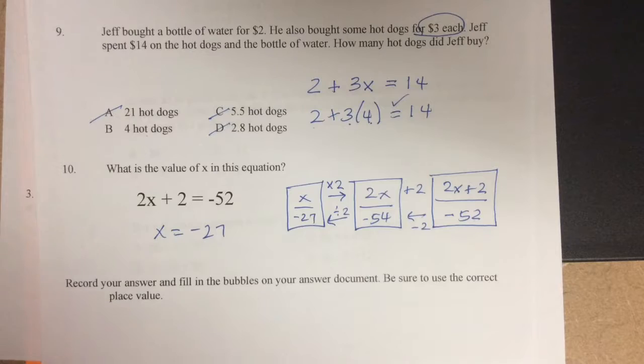If you had any difficulty with bubbling, I want to talk to you about that too. Make sure you put the reason why on every question. If you don't put the reason, I will not give you credit. Thanks.